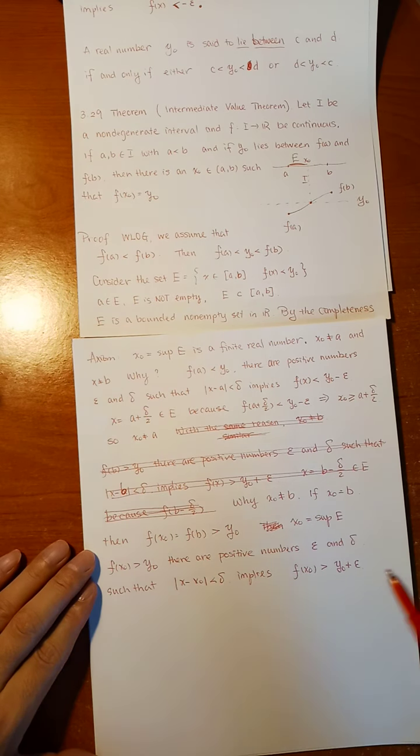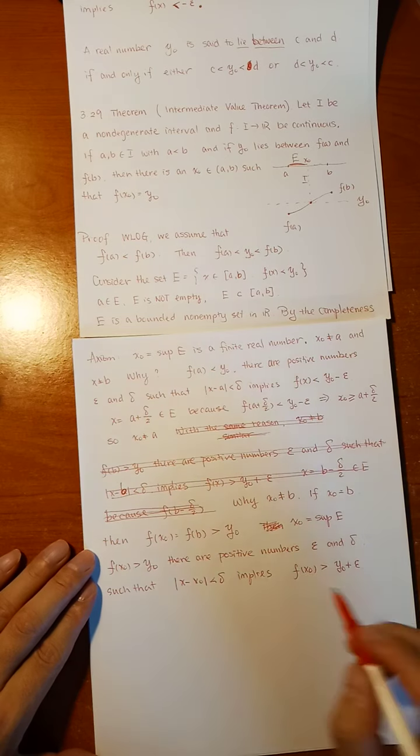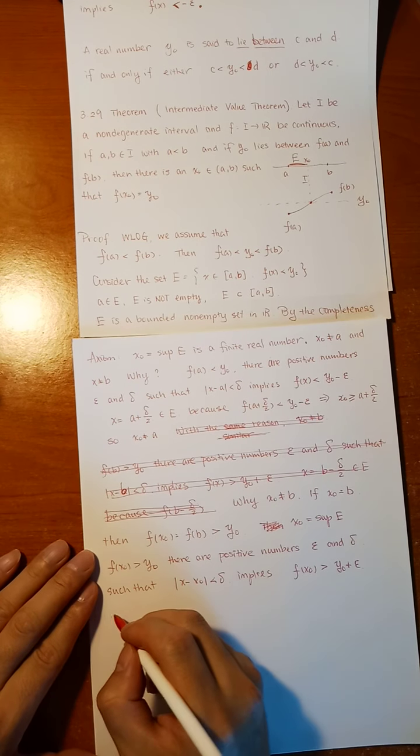It's a sign preserving property. Okay, so it implies, so what does this mean?